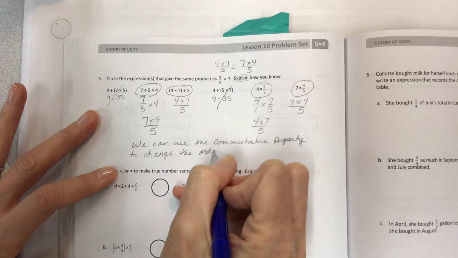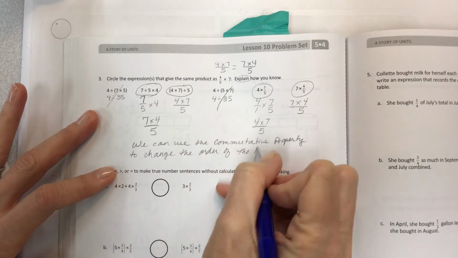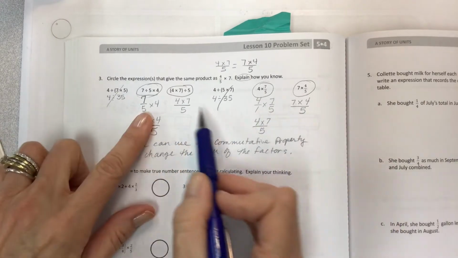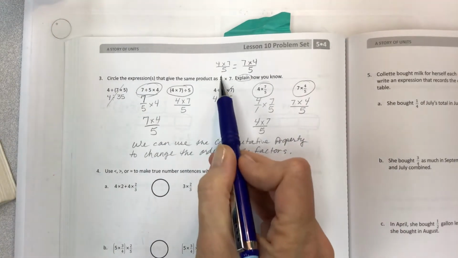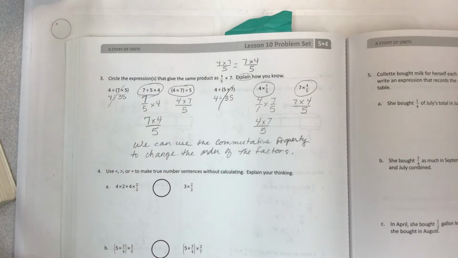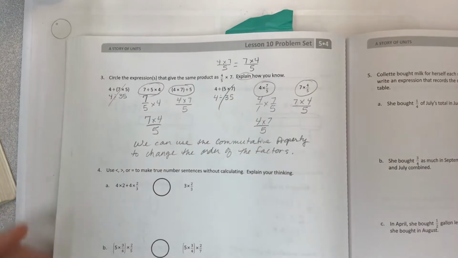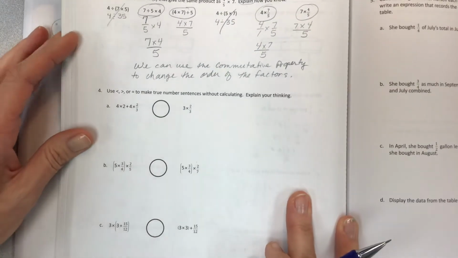The order of the factors. And so that is your explanation as to why we have so many that are equivalent to 4/5 times 7. Okay, now I hope that's clear and I hope that's helpful because it's probably the weirdest one in this lesson.